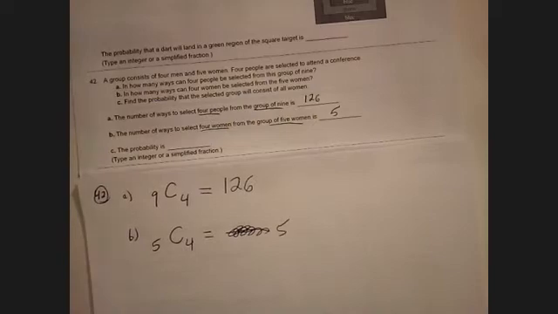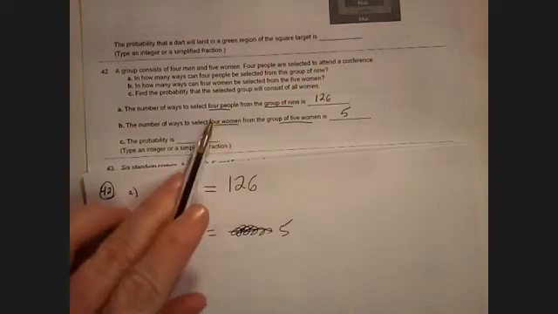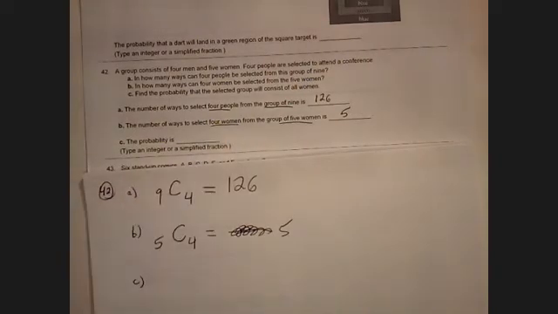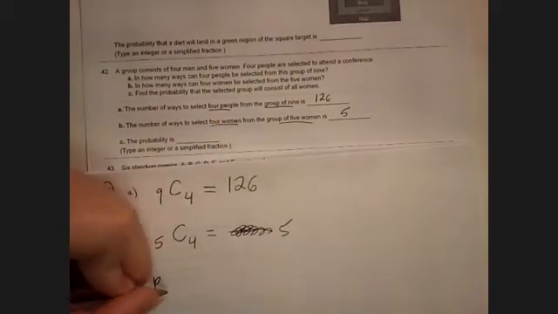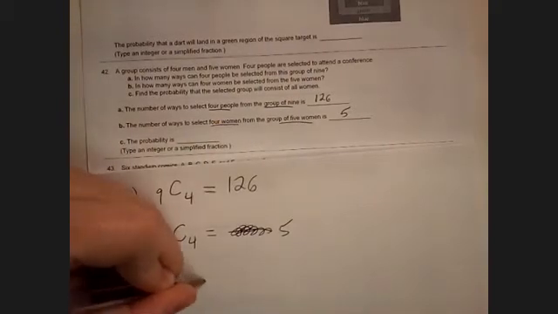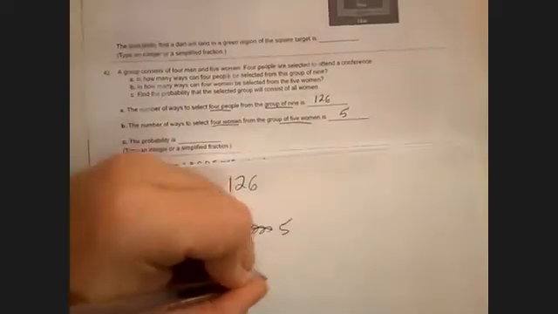Since we're choosing 4 women out of all of these folks, the probability is going to be this number over this number.